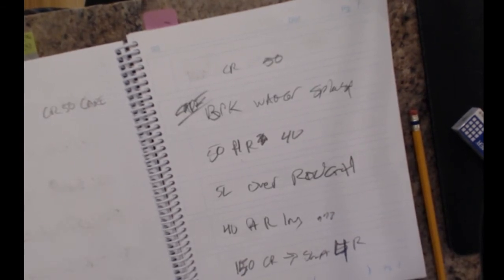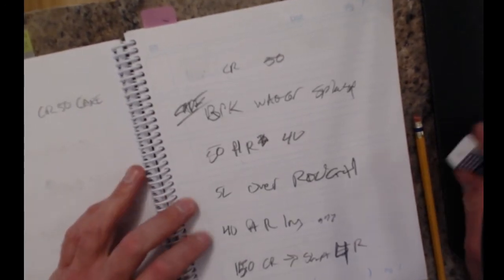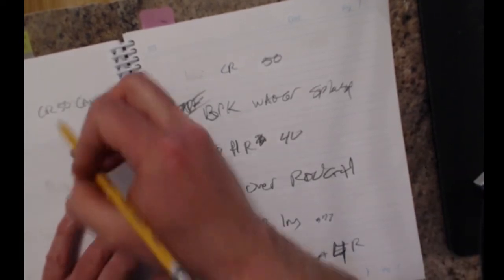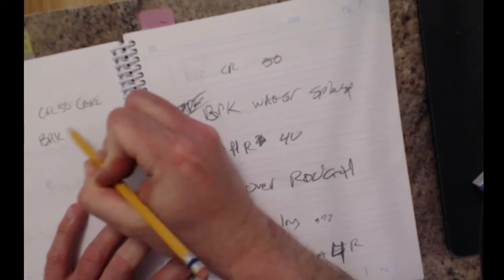And the brake water splash is going to take up some space because I don't really have an abbreviation for that yet. I probably should. And this is going to be BRK.